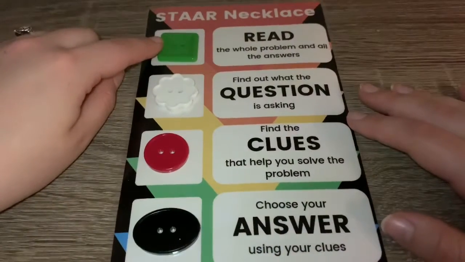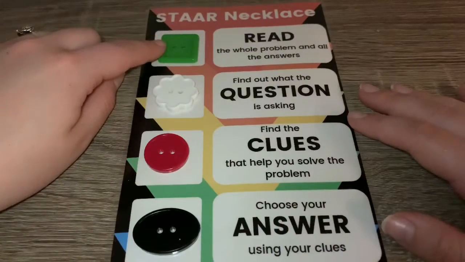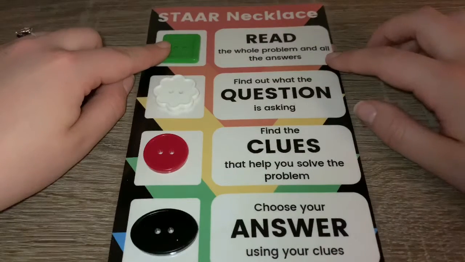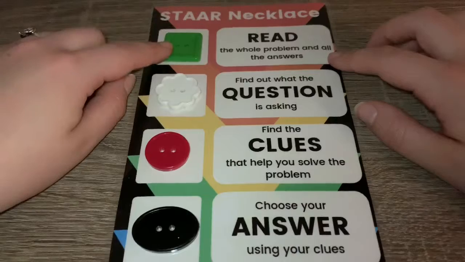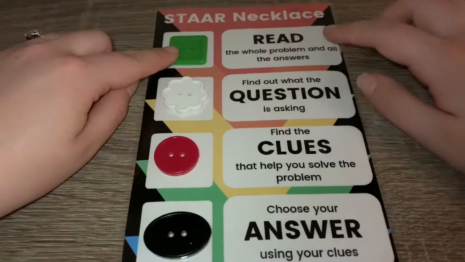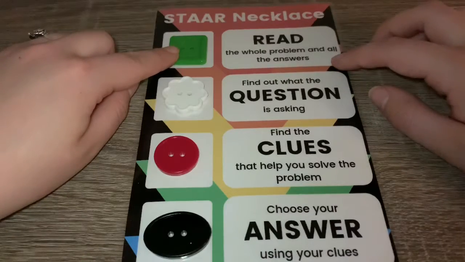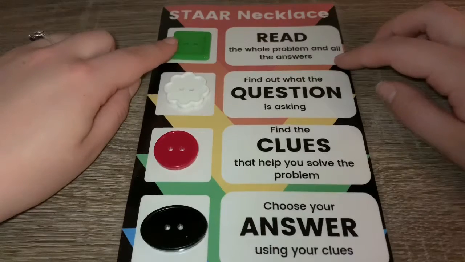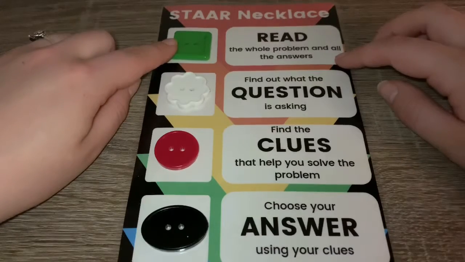The first bead is a square. This bead stands for read the whole problem and all the answers. The square bead reminds us of a book. And what do we do with books? We read them. So if we read the whole problem and all the answers, we're going to be more likely to pick an answer that makes sense with the whole rest of the problem.